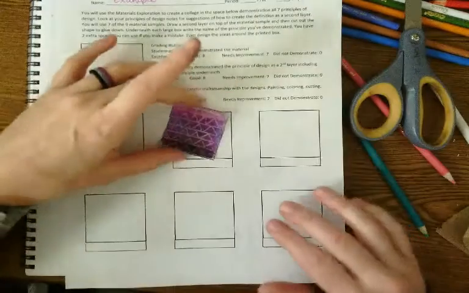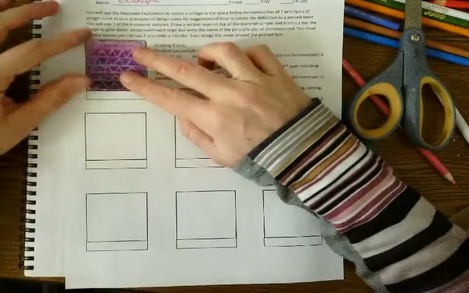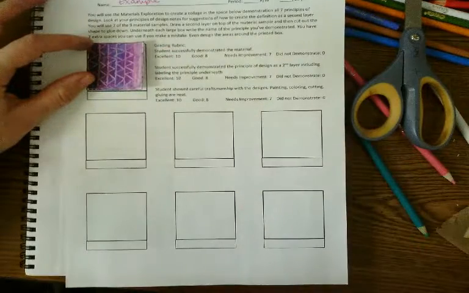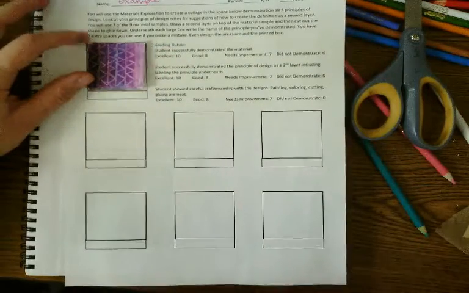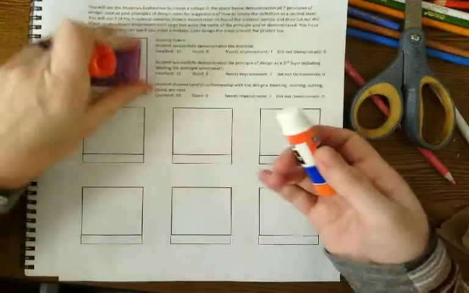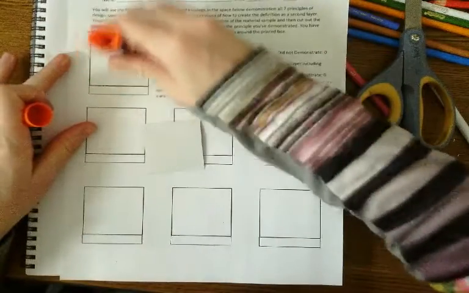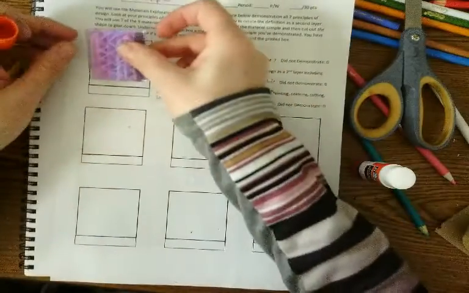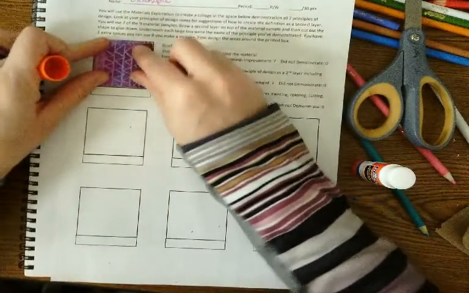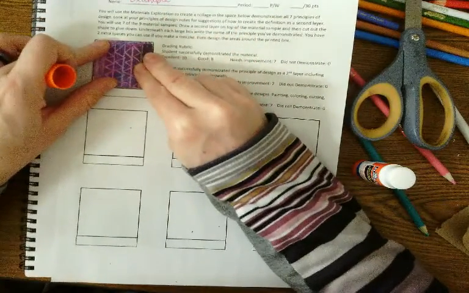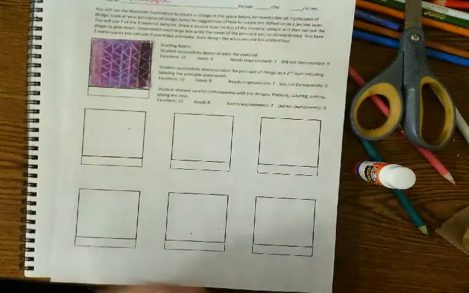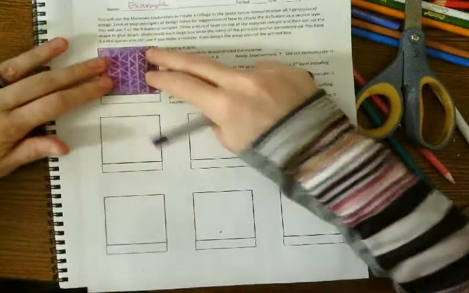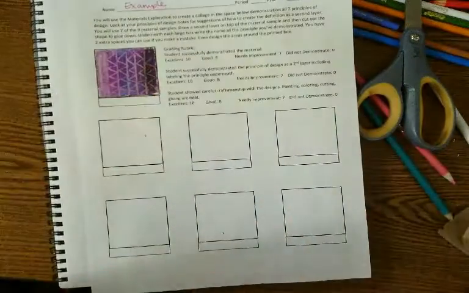So I've got this one finished, and what I'm going to do is glue it down into one of my empty spaces. So I'm just going to use my glue stick, and I'm going to get glue on that area, and then I'm going to attach this, and I want to press down to make sure it's actually going to attach. Okay, now I can use my art supplies to label what this principle was. So this one was pattern.